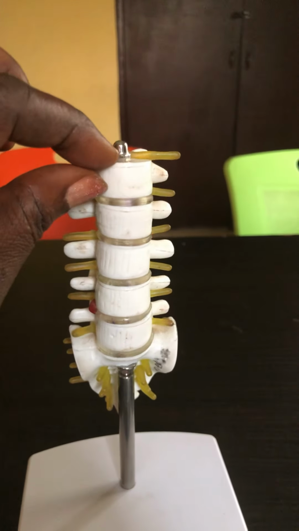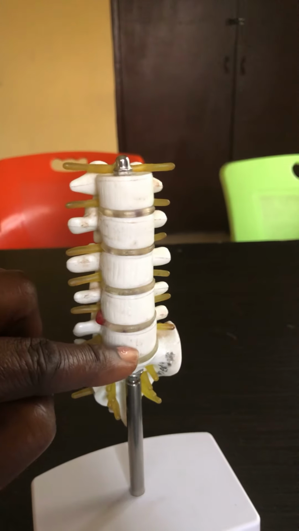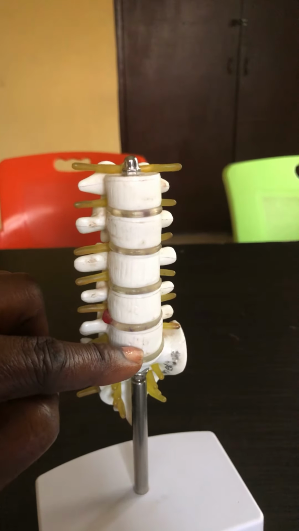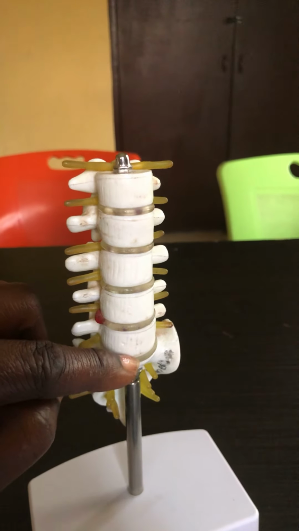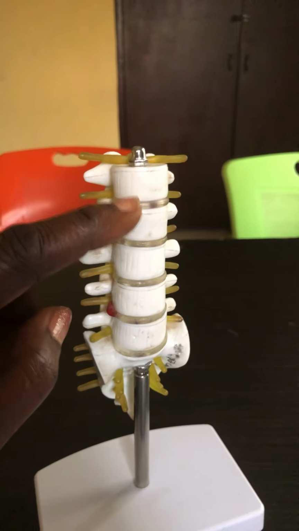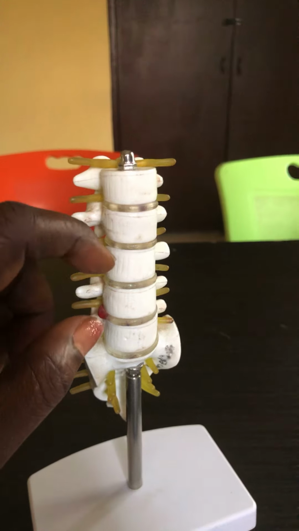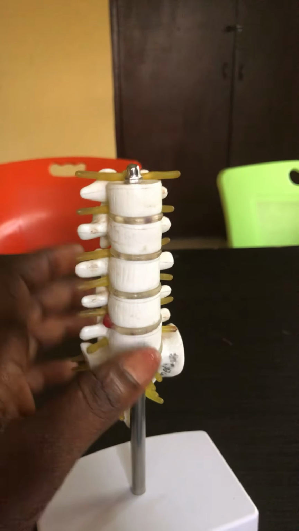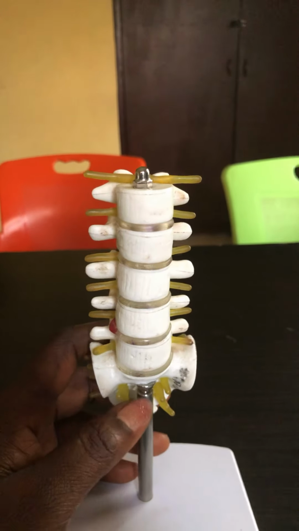This is the first lumbar bone, the second lumbar bone, the third lumbar bone, fourth lumbar bone, and fifth lumbar vertebra. In between each vertebra or backbone is what we call the disc. The disc is not a solid material, it's a little bit flexible, and that's why people can bend forward or backward. It allows for movement.